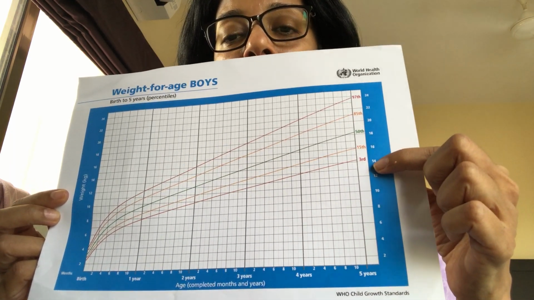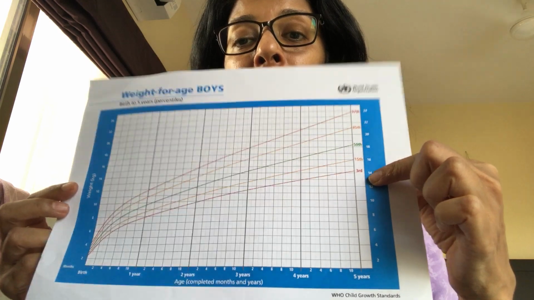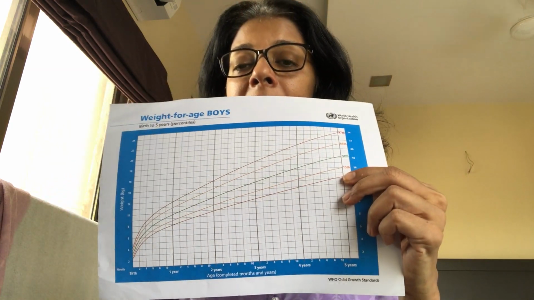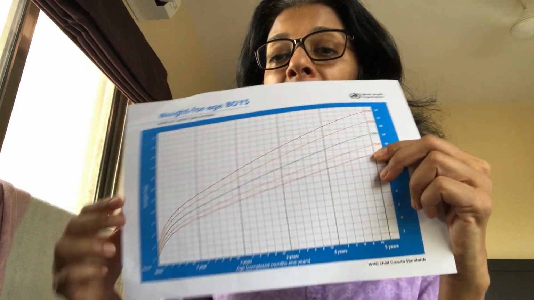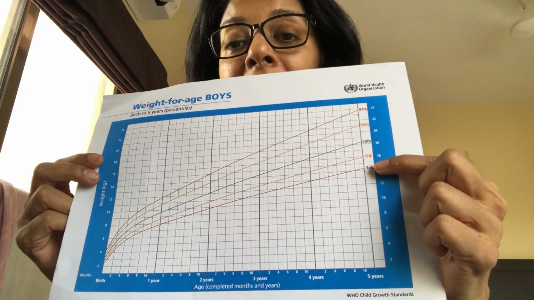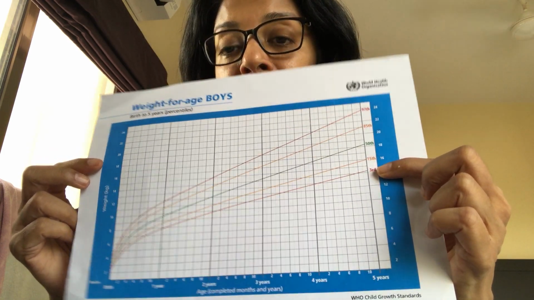And the last line is your 3rd percentile. That means only 3% of children are on this line or below this line. But if you look at India data, almost 38 to 40% of children are below this last line. So we have to be very careful, and these children are basically underweight children.